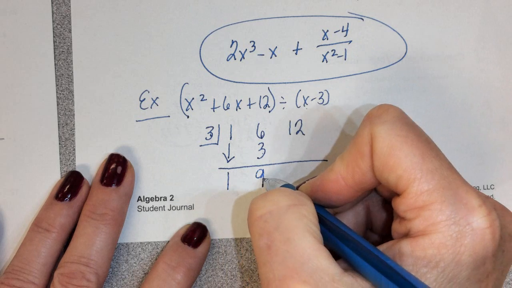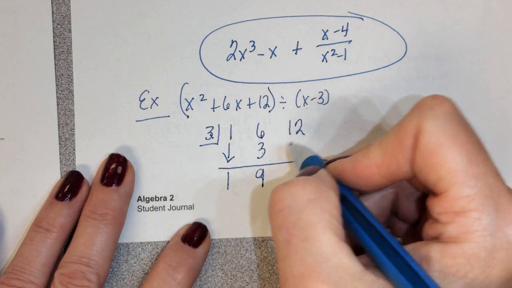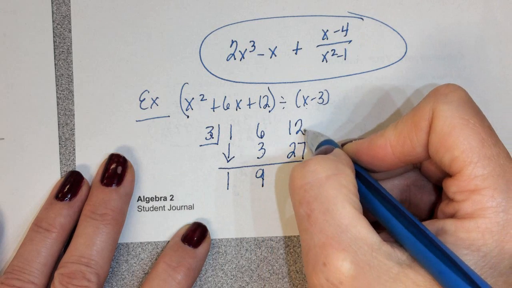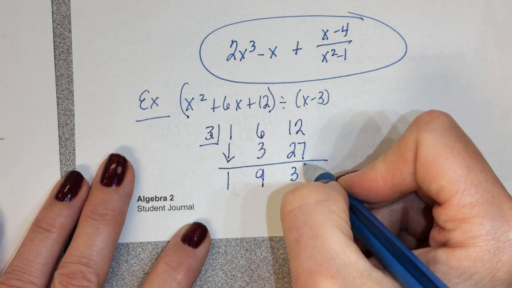As soon as I have a number here, I have to multiply it by that. So 9 times 3 is 27. And then what do I have to do with these two? Add. And I get 39.